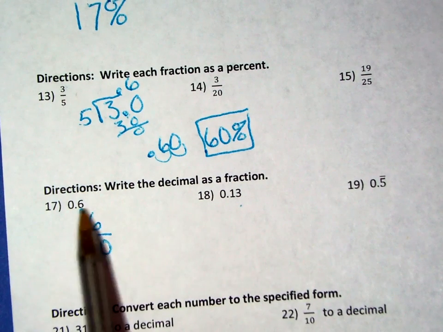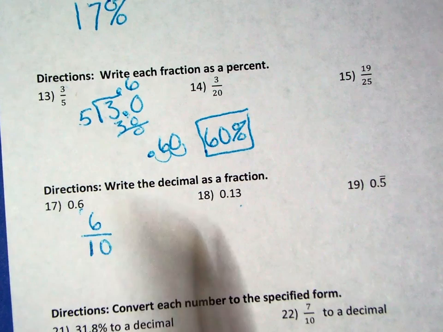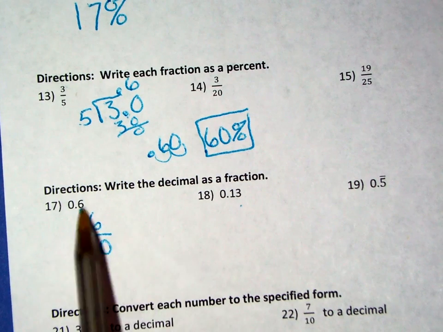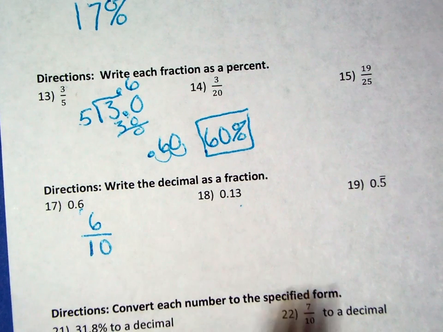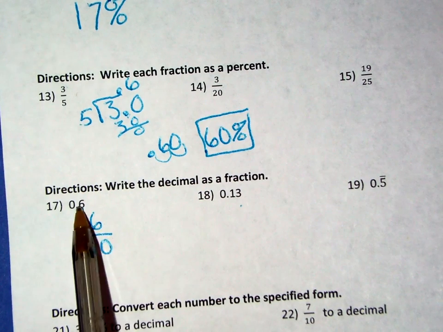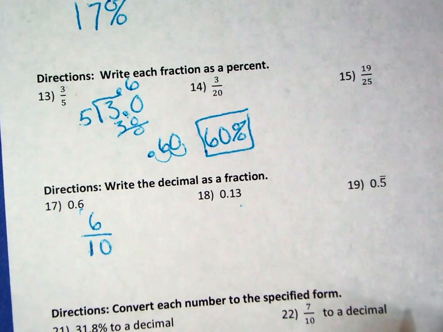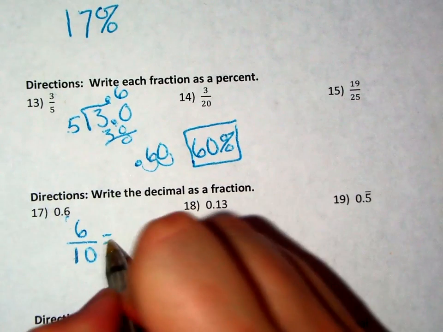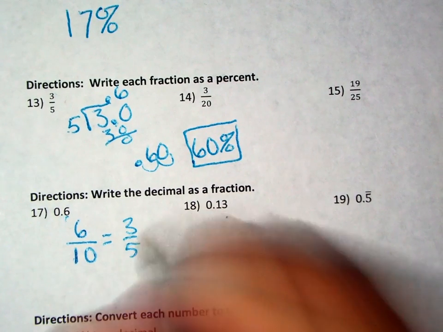So as we discussed, this was 6 in the tenths position, so 6 tenths, or by following the shortcut, put 6 in the numerator, put a 1 down here, and there is 1 number after the decimal, so I will add 1 zero. Still gets me to 6 tenths, and that could be simplified to 3 over 5.